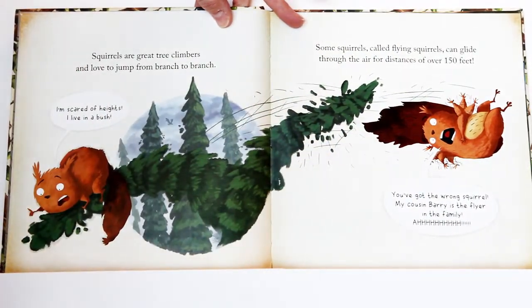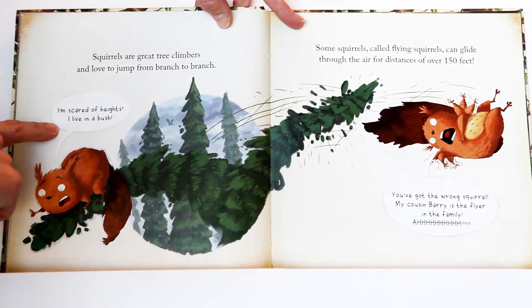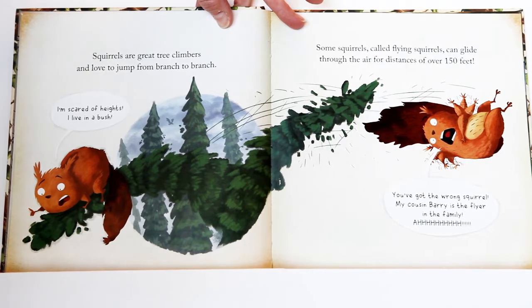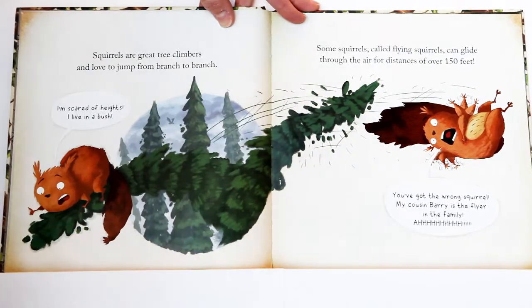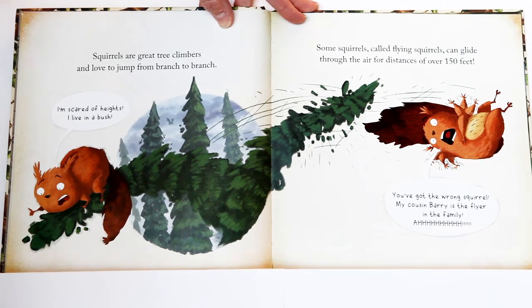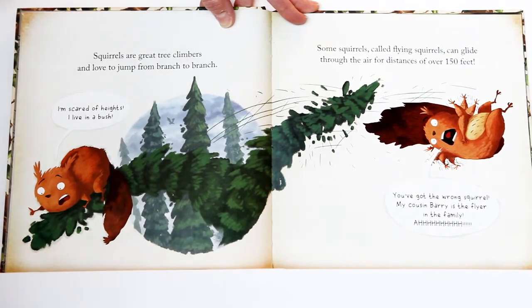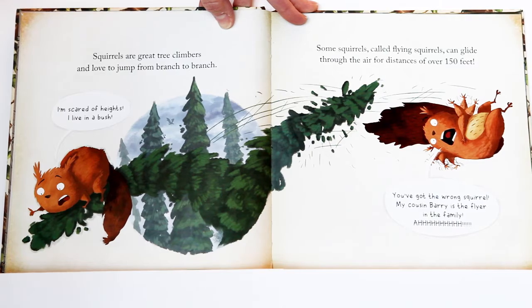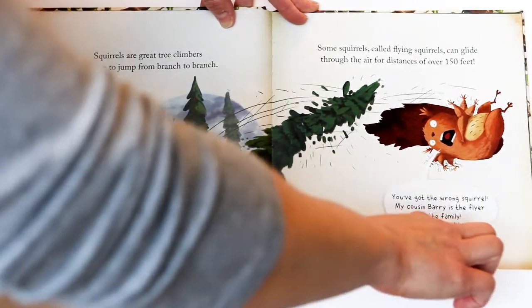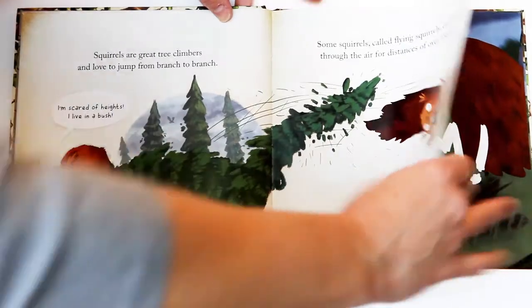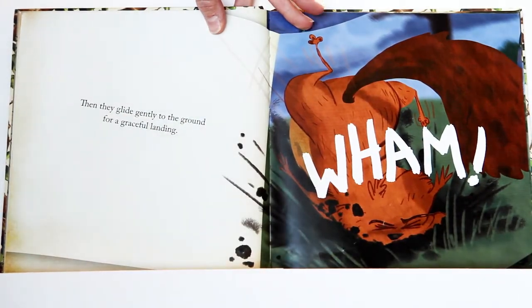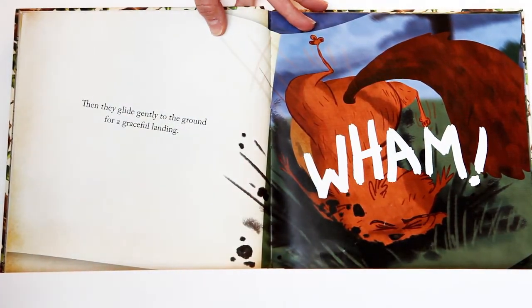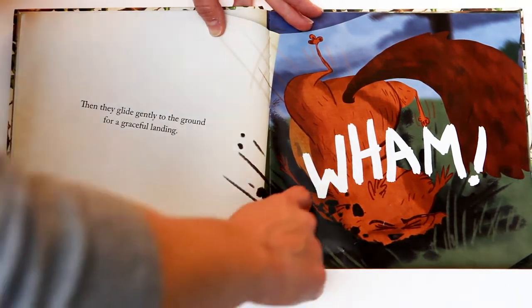Squirrels are great tree climbers and love to jump from branch to branch. I'm scared of heights. I live in a bush. Some squirrels, called flying squirrels, can glide through the air for distances of over 150 feet. You've got the wrong squirrel. My cousin Barry is the flyer in the family. Then they glide gently to the ground for a graceful landing. Wham!